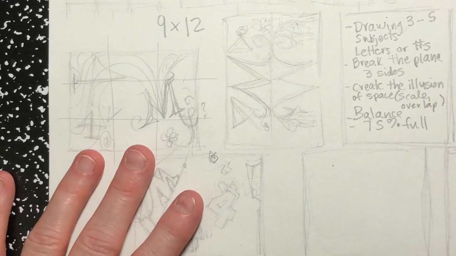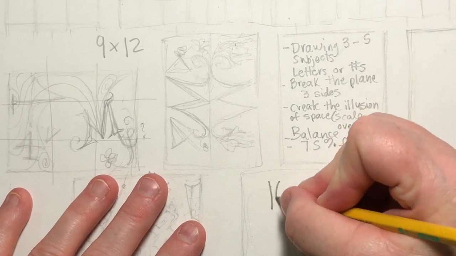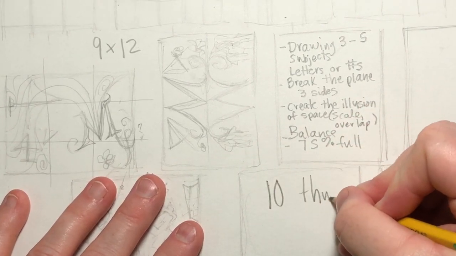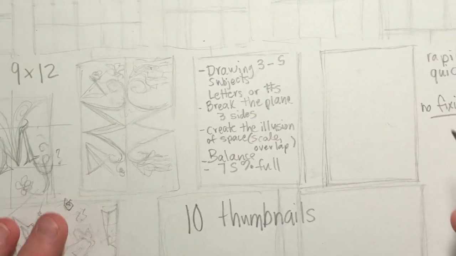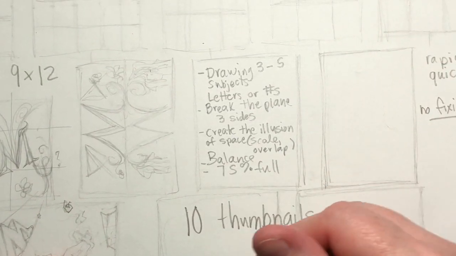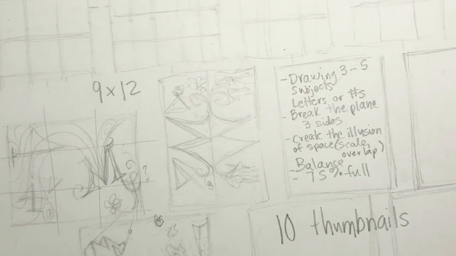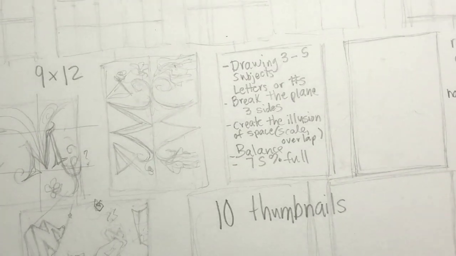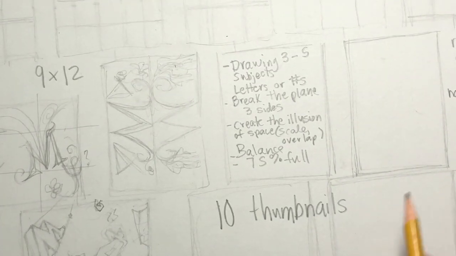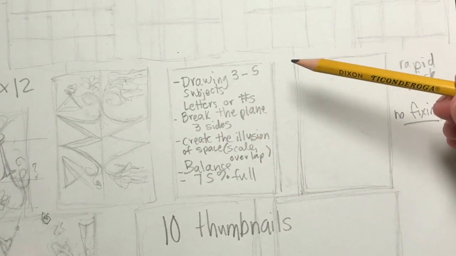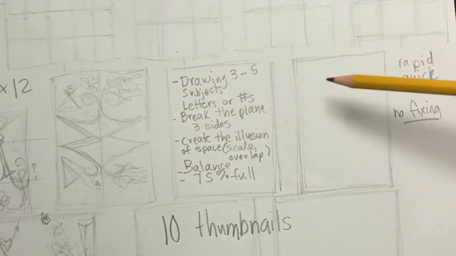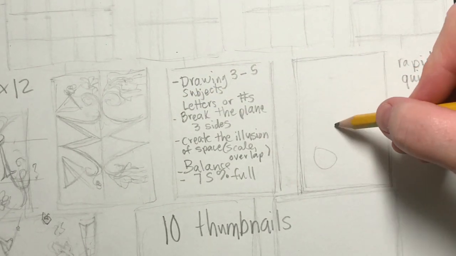You're moving quickly. You want to have 10 thumbnails. You can use either direction, you know, oriented vertically or horizontally. And what's coming down the road here, but you're not doing that at this stage, is going to be a division of the background. So later on, you'll be able to come in, let me just like make a fake one really quick.